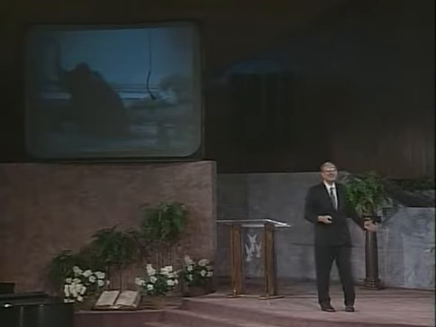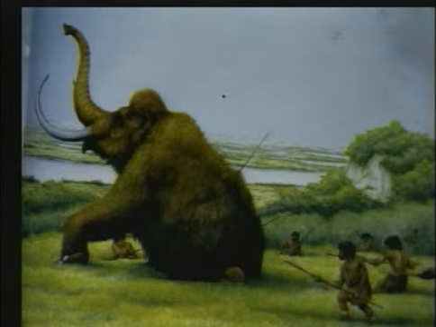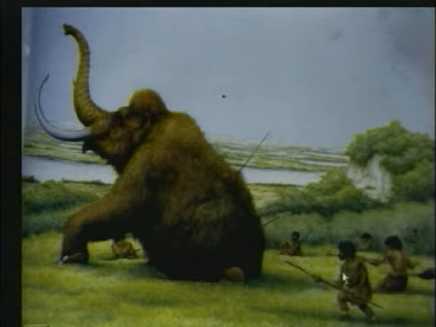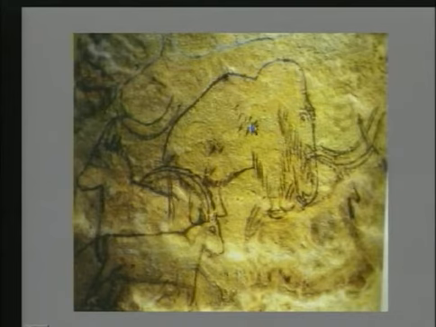Recalculate. So they have them living closer to the dawn of man, which they put at how many million years ago? At about 2.5 million years ago. And so they have man down there at the bottom with his spear hunting the woolly mammoth. If you go to the caves of the world, if you go to France, what is that on the cave wall? That's a woolly mammoth.